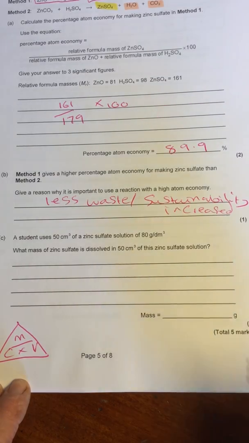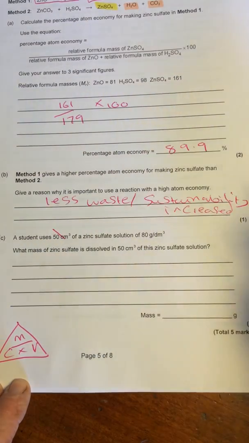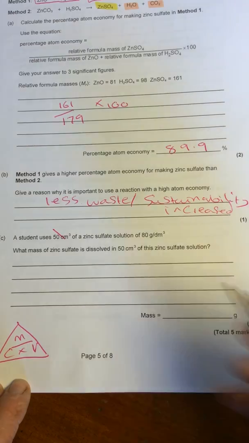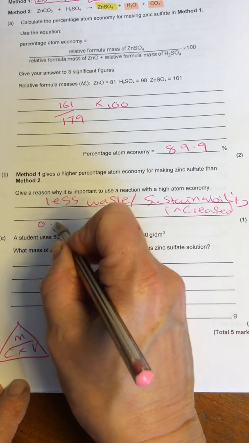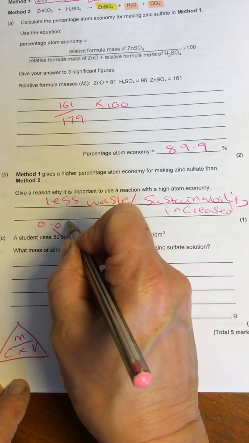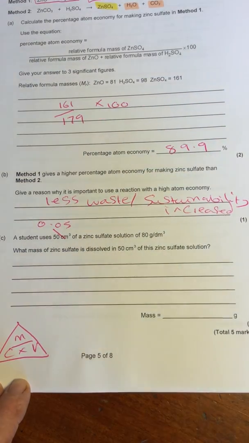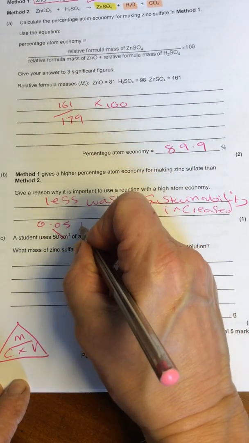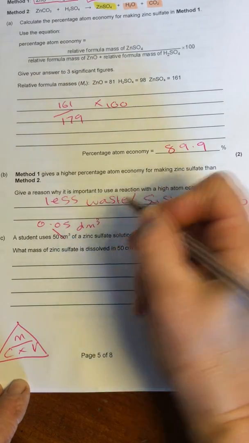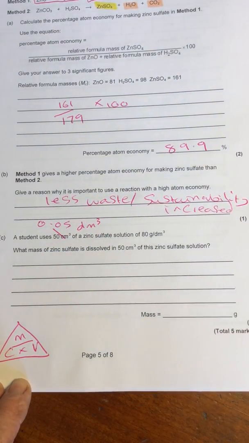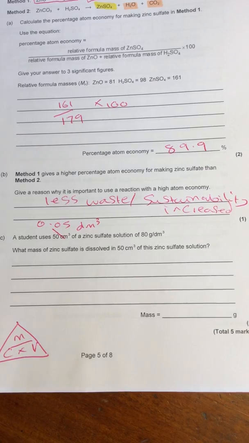Now you've got to remember that all of your volumes are in dm cubed. So if you jump that decimal point back, 50 cm cubed becomes 0.05 dm cubed.